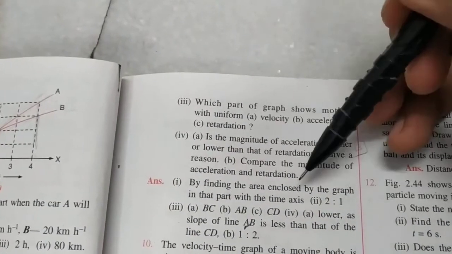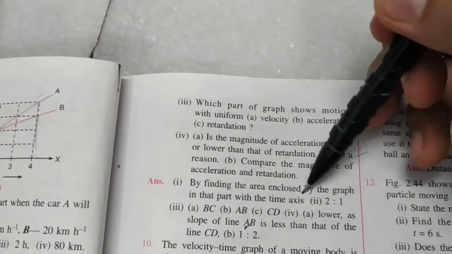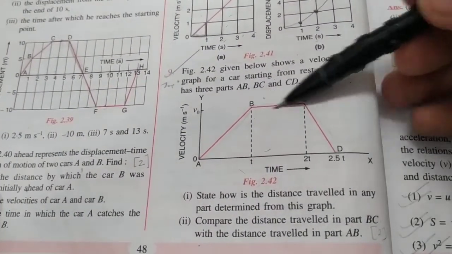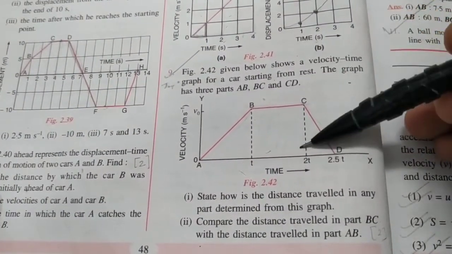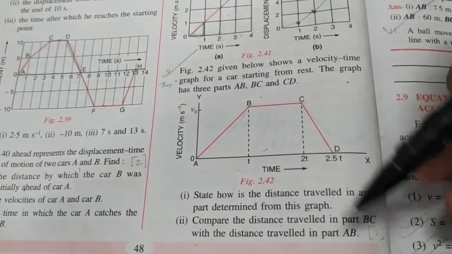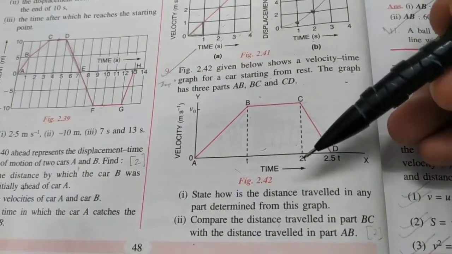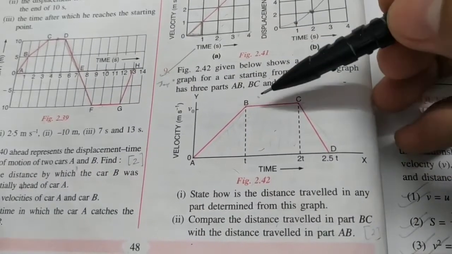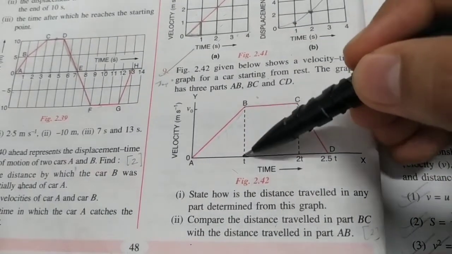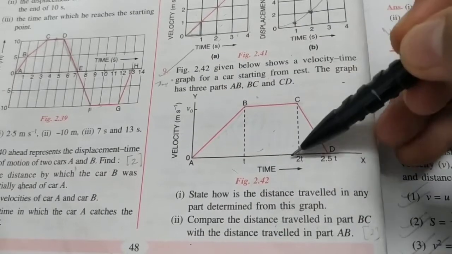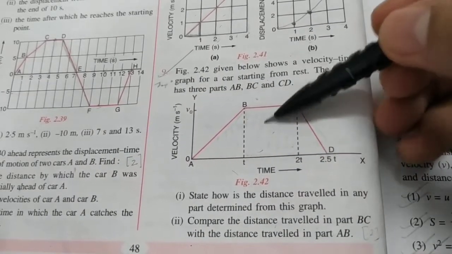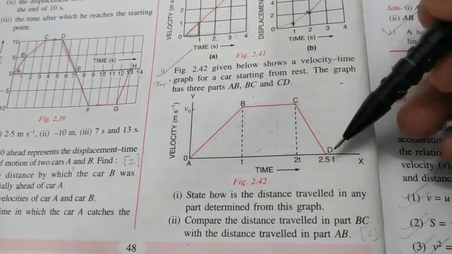So just copy this answer from here: by finding the area enclosed by the graph in that part with the time axis. Next, compare the distance traveled in part BC, that is this area of a rectangle, with the distance traveled in part AB, that is the area of this triangle. So they want to compare, meaning we want the ratio. This area is length into breadth, that is V0 into, how much is this? 2t minus t is t. So this is t. So V0 into t is the area or the distance or the displacement.